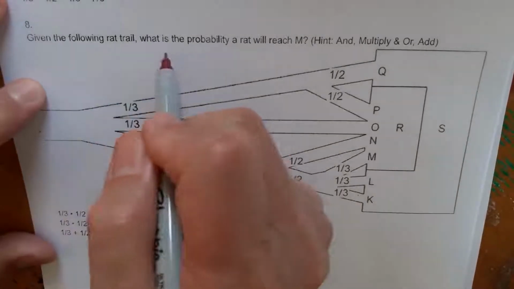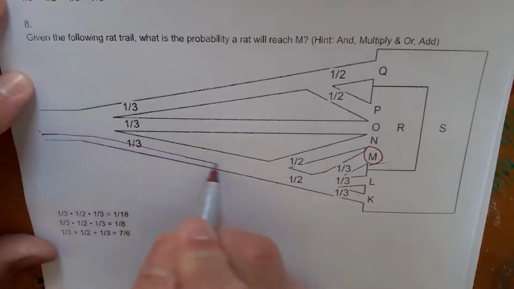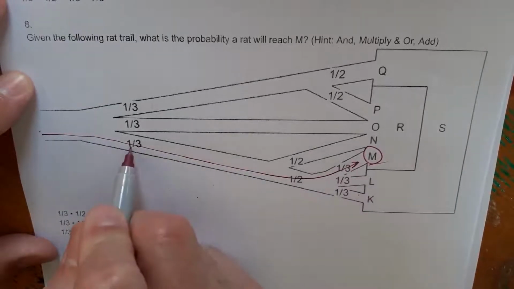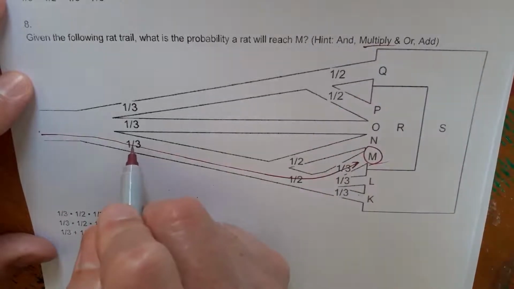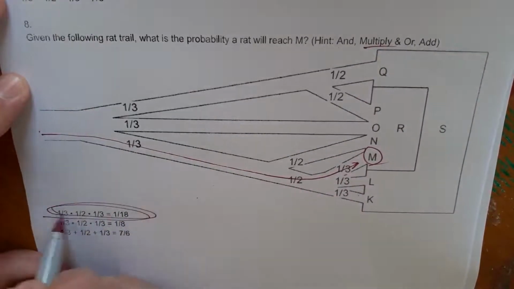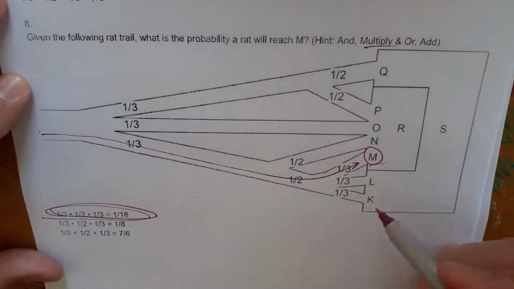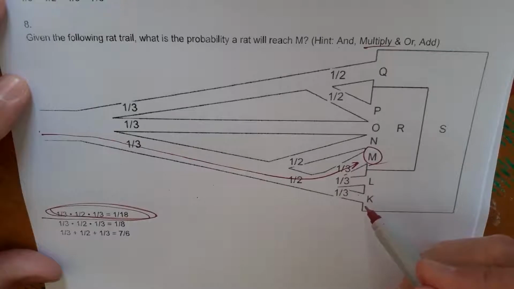Given the following rat trail, what is the probability a rat will reach M? There we go. 1/3 and 1/2 and 1/3. And means multiply. 1/3 times 1/2 times 1/3. We've already calculated it twice. It's 1/18th. And so to reach K, L, or M are all the same probability of reaching there, right?